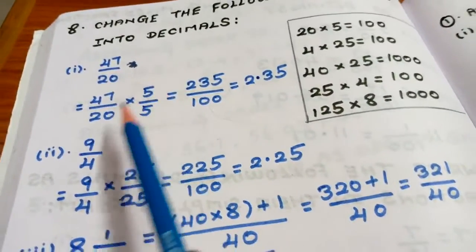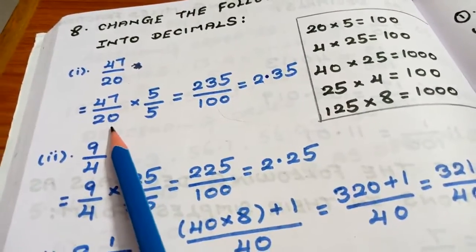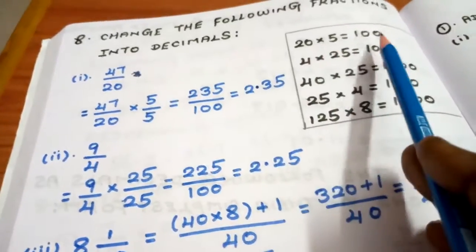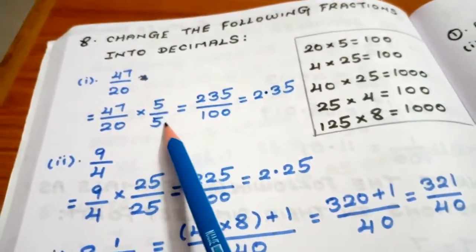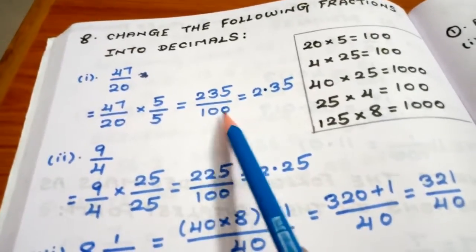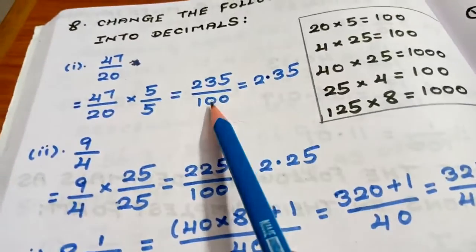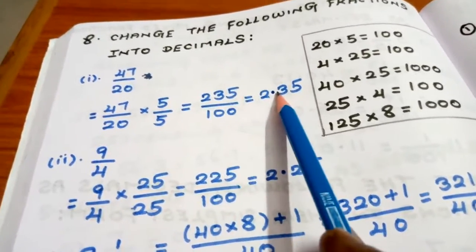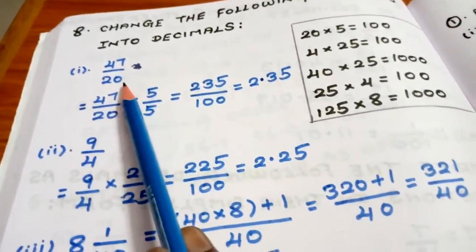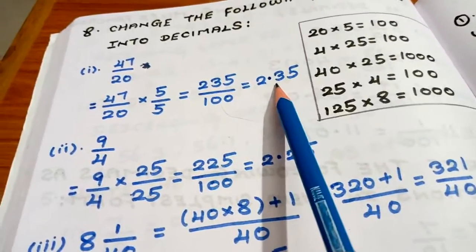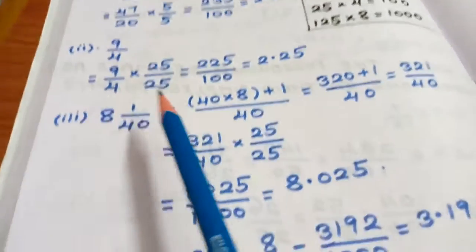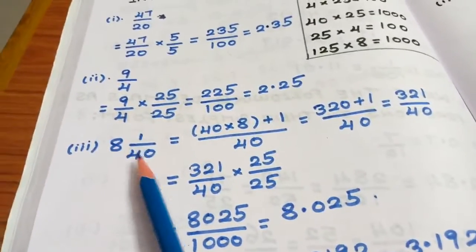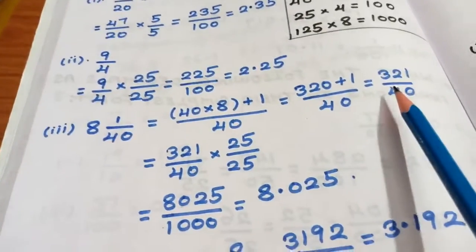To convert in such a way, see the denominator value, 20 into 5, you will get the value as 100. So divide and multiply by 5, you will get such a value. Denominator you are having 2 digits, so 2.35. Even if you do by normal division, you will get the same answer. Similarly, all these ones. Suppose if they are going to give a mixed fraction, convert this mixed fraction into improper fraction in a normal way.